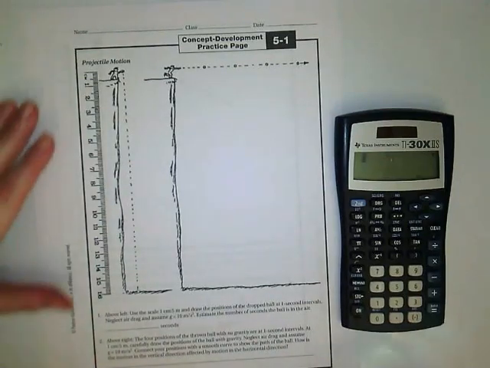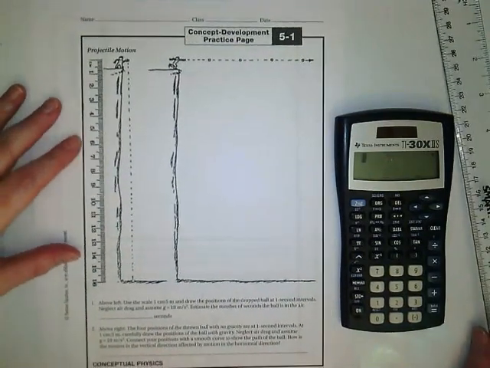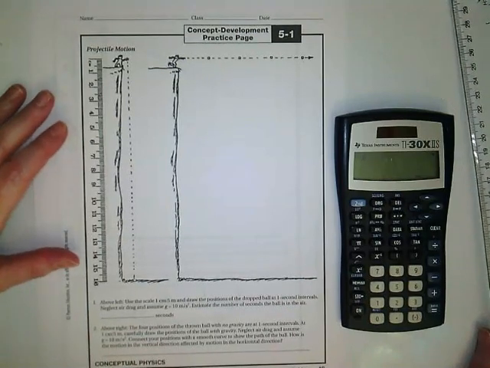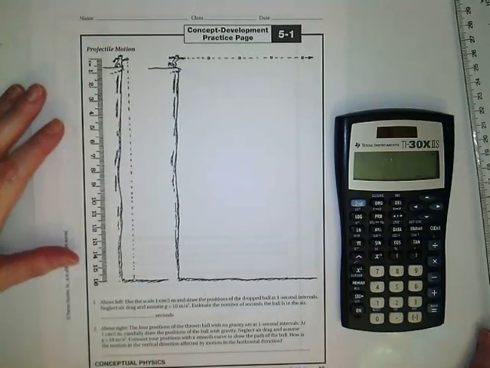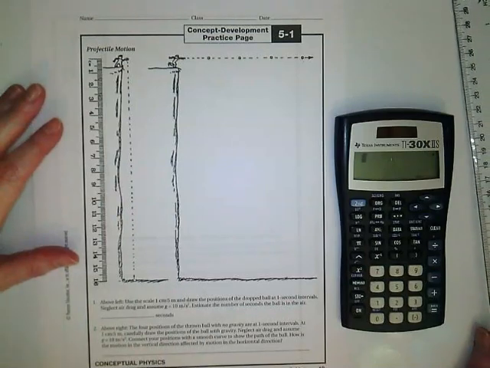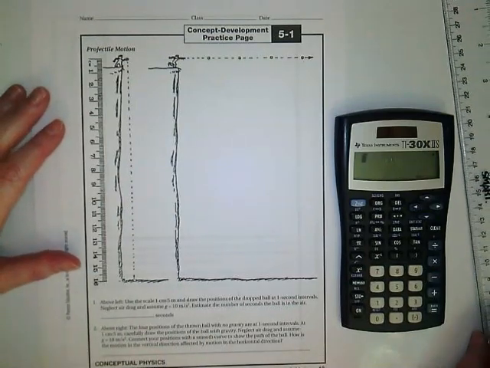Hello physics students. Here is your teaching video, if you will, for your concept development practice page 5.1. Again, you are welcome to do this with me as I do this.